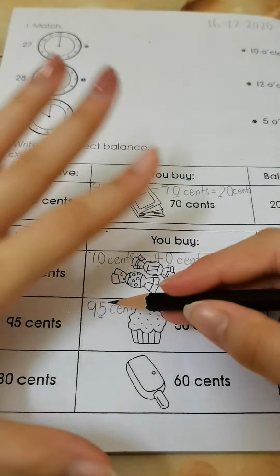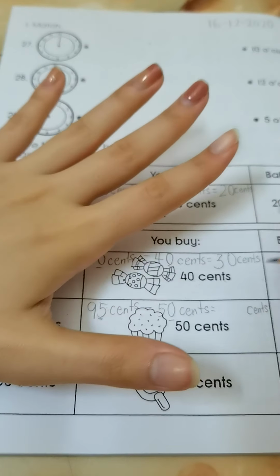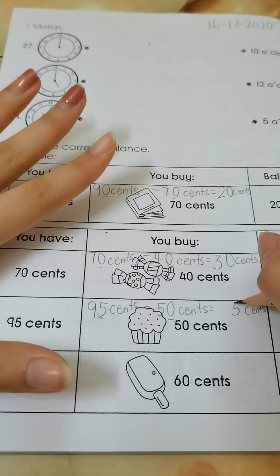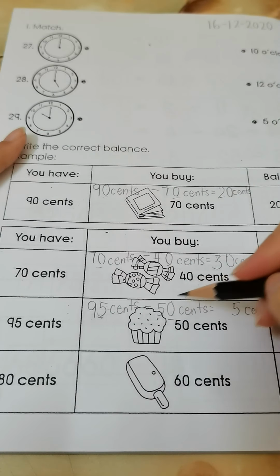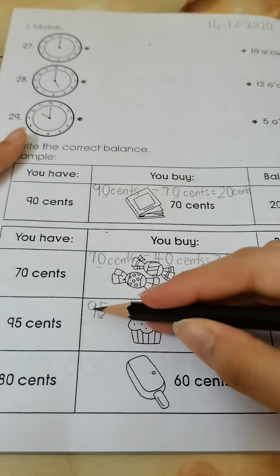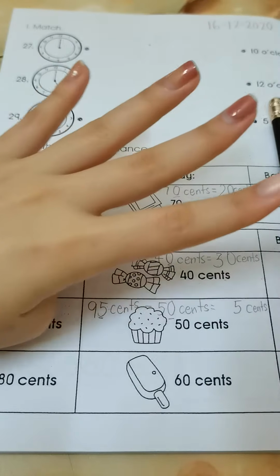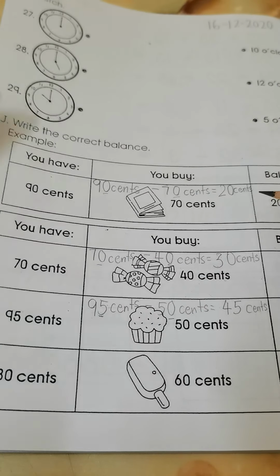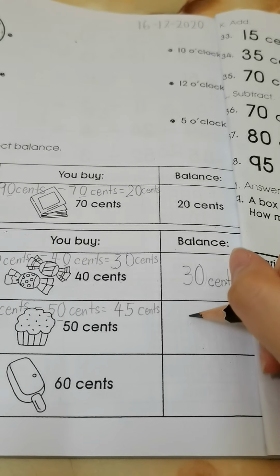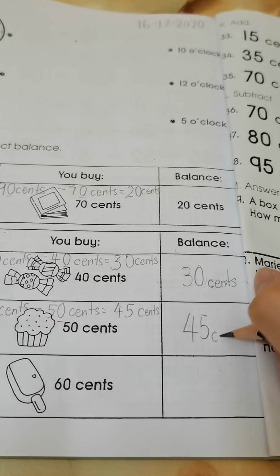Minus, I show my sweet. So show my finger 5, cut 0. No need to cut, left 5. So I write down here 5. And now we're going to count the tens. 9 minus 5 equal. Minus, I show my sweet. So show my finger 9, cut 5. 1, 2, 3, 4, 5. Left 4. So I write down here 4. The answer is 45 cents. So we write down here 45 cents.